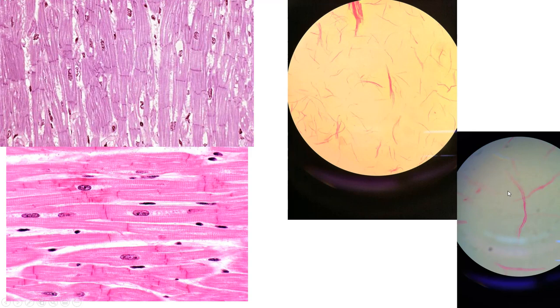Moving into smooth muscle, specifically this is teased smooth muscle, meaning the fibers have been isolated, and so it looks like a bunch of threads. If we zoom in, we kind of see a few like this. It has a fusiform appearance, fat in the middle, tapered on the ends. That's what teased smooth muscle will look like.